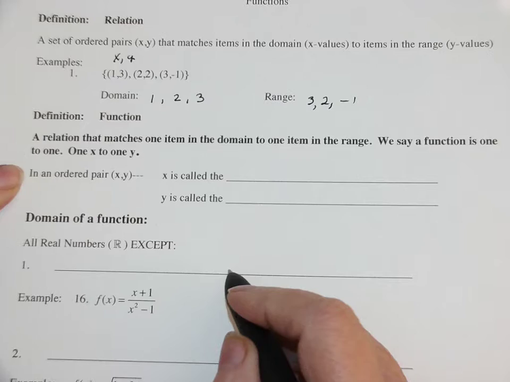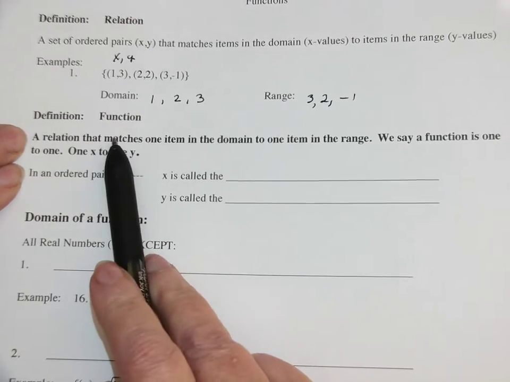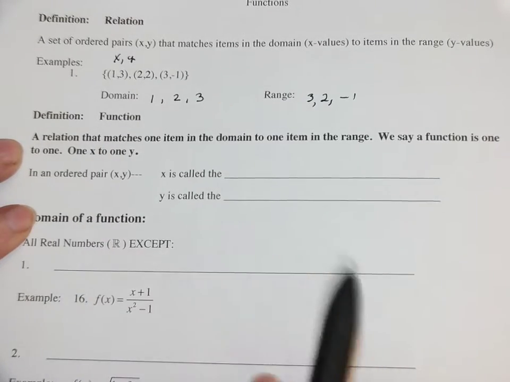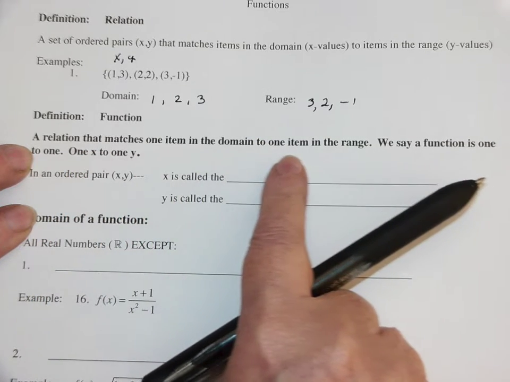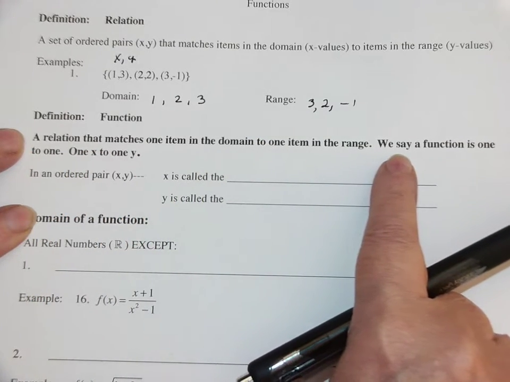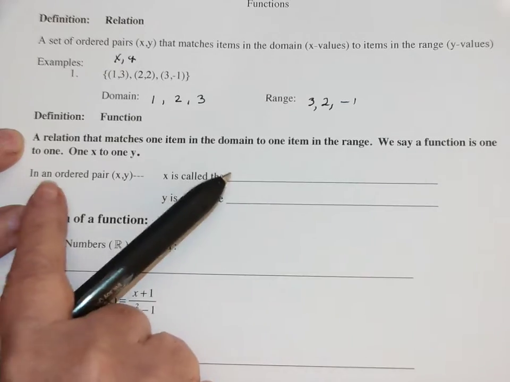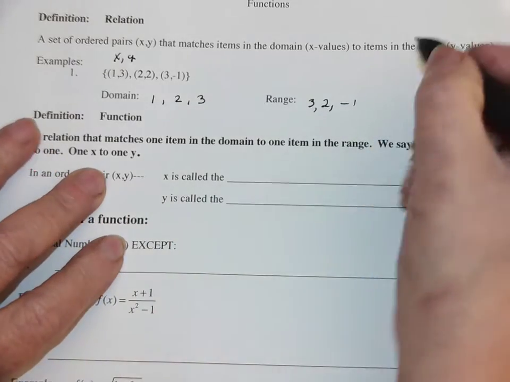What we're going to be primarily interested in is the idea of a function. A function is a relation that matches one item in the domain to one item in the range. We say a function is 1-to-1, 1 x to 1 y.